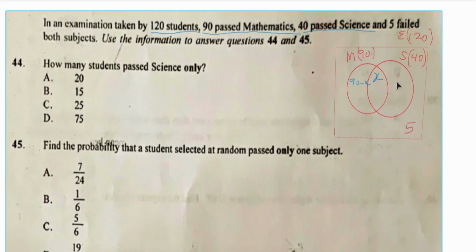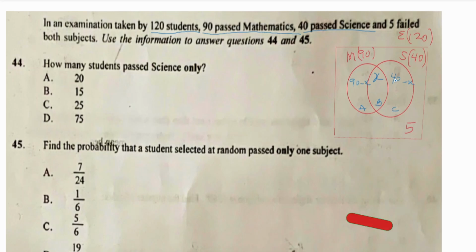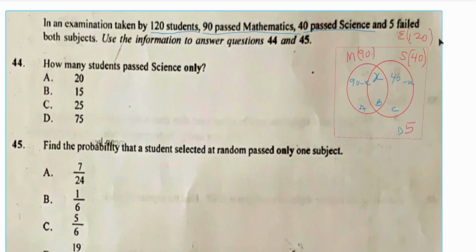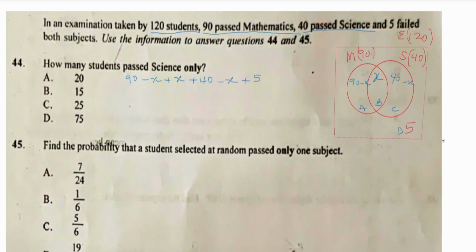Because when we add those who passed science only plus those who passed both science and math, it should give us 40. So here will be 40 minus X. Now, to solve for X, we are going to add the regions A, B, C, and then let's call here D. All 4 of them should give us the 120 that we have here. So that's just what I'm going to do. So region A is 90 minus X, plus region B is X, plus region C is 40 minus X, and then region D is 5. And all of them should be equal to the universal set.